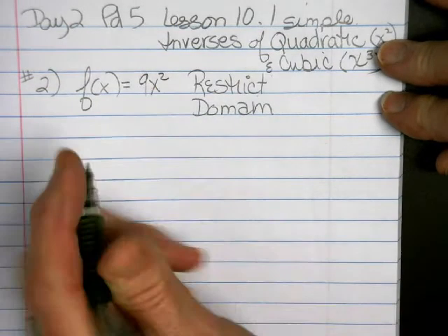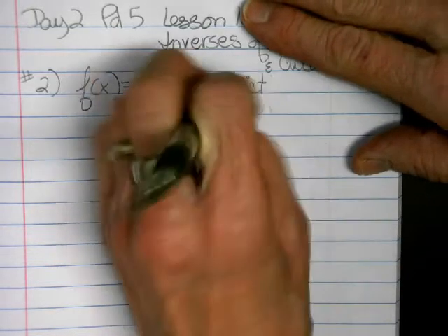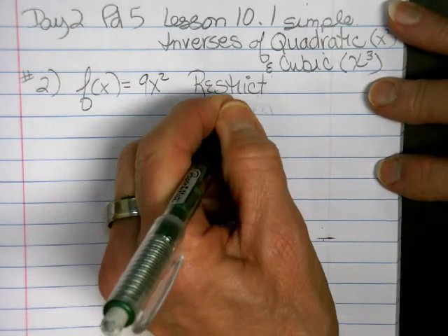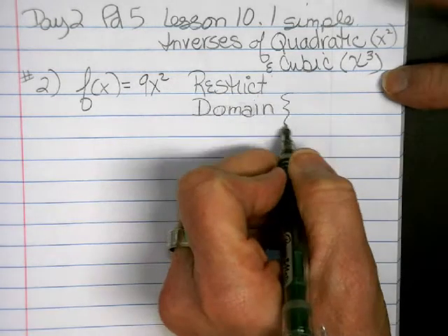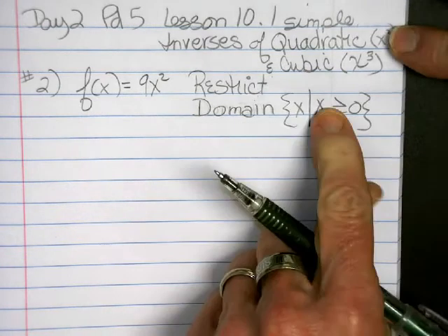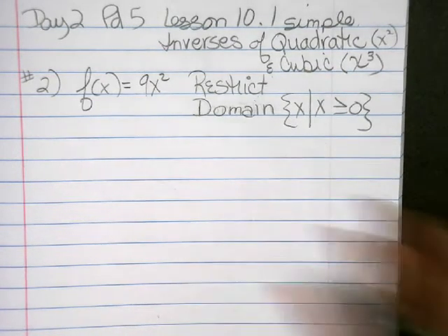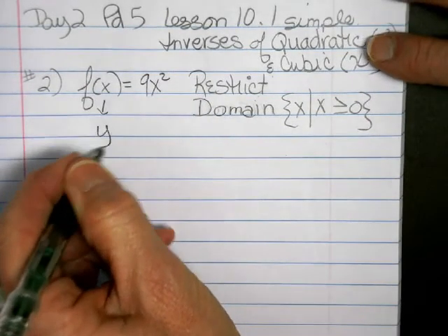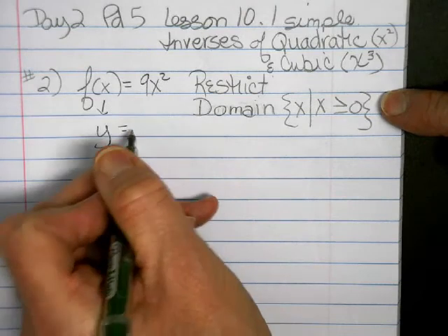So if I take the square root to undo this squared, then I can't take the square root of a negative number on a real number graph. Okay, the restriction is the set of all x has to be greater than or equal to 0. Now, since there's a multiplier, that's going to be all your story for all the restrictions. This function's inverse still needs x to be greater than or equal to 0.